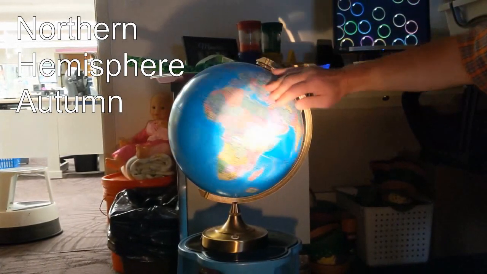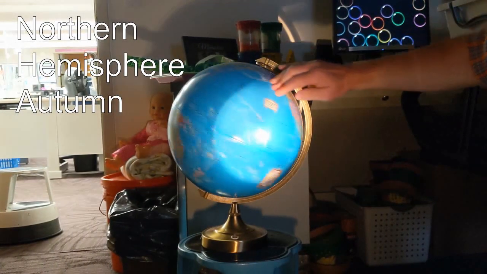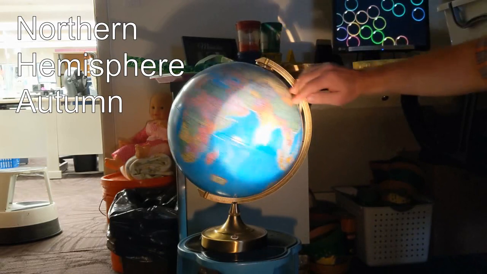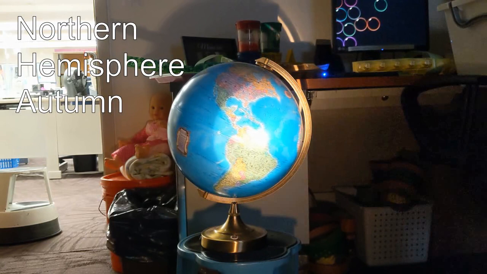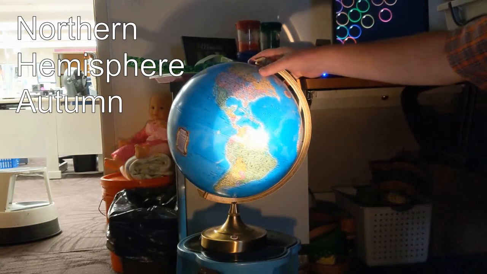It is now autumn in the Northern Hemisphere. The sunlight is directly hitting the equator, but it's moving further to the south each day. Now you know the reason for the seasons.